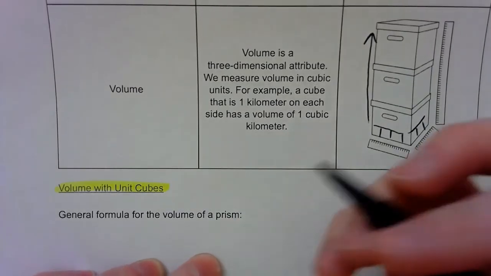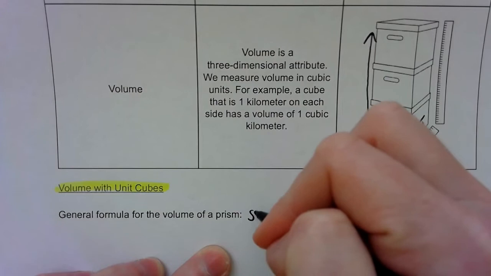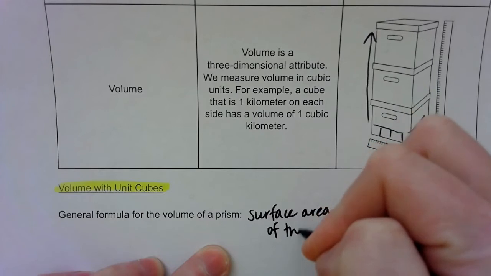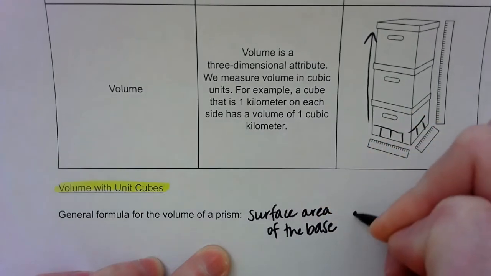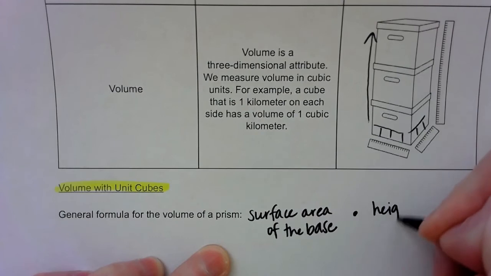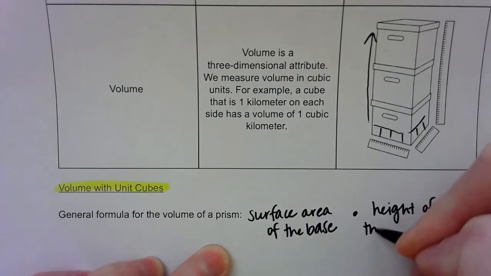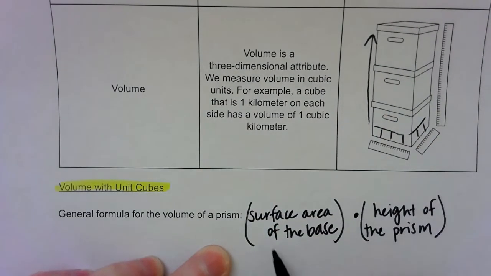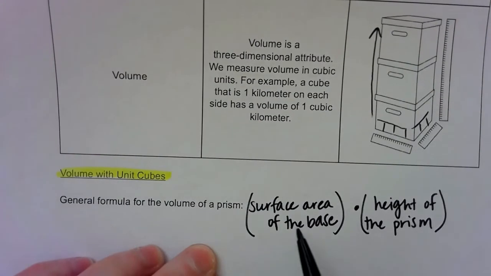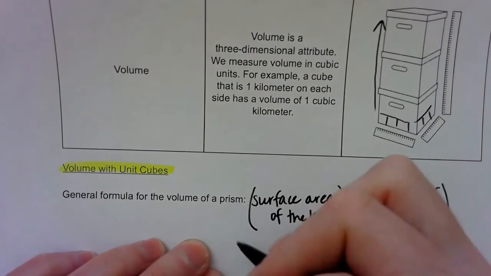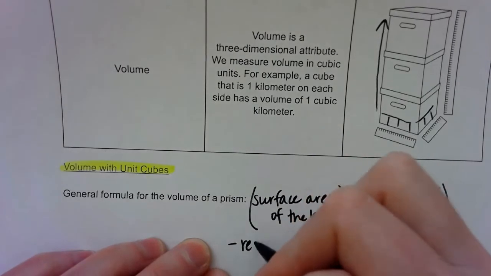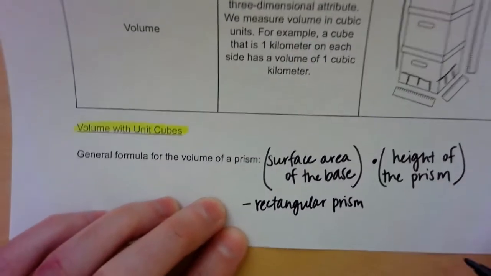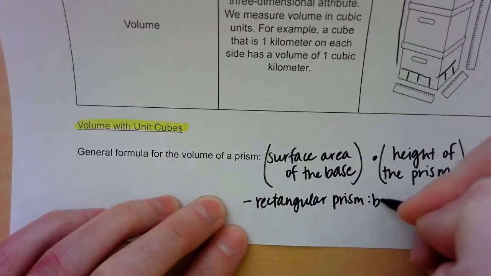So for the general formula, here's how we're going to write it. We're going to say it's the surface area of the base, meaning the base of the prism, times the height of the prism. So the surface area of the base is actually going to depend on what type of prism you're looking at. If you have a rectangular prism, the surface area would just be base times height. So if it's rectangular, the surface area is just the base times the height.